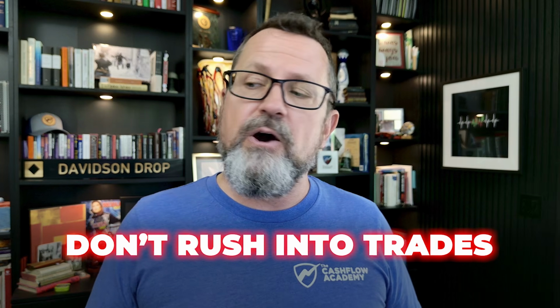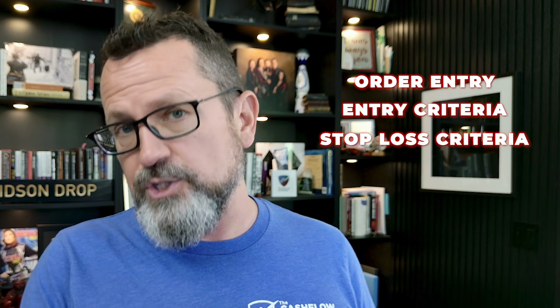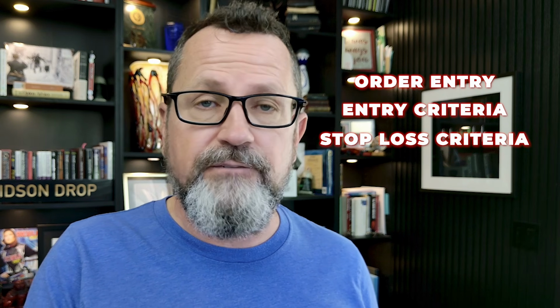So now that you have a good basic understanding of how scanning works and what we're looking for, you need to slow down, and it's important to understand a few more things before you run off and swing trade. You have to have a systematic approach and some discipline with it. You need to make sure you understand your order entry, your entry criteria, and your stop loss criteria, as well as how to identify good, proper profit targets. You also need to have a very clear understanding of appropriate position sizing and stop loss so that you're trading within a proper risk management for your goals, for your account size, and for your personality.